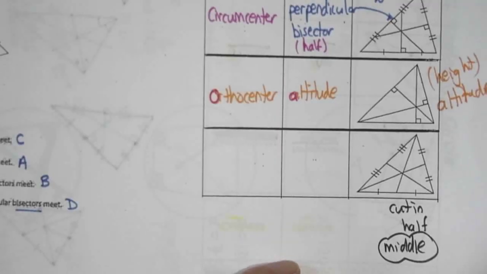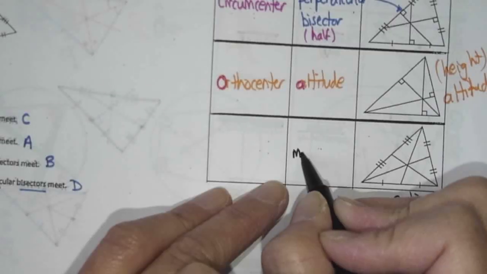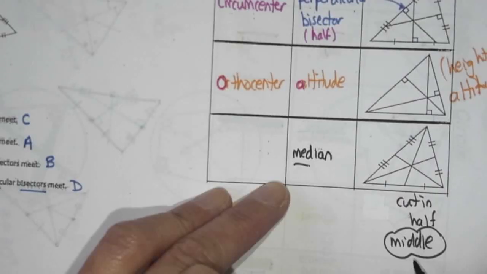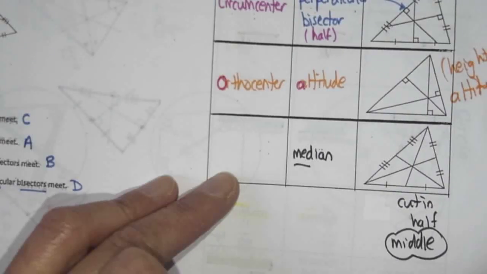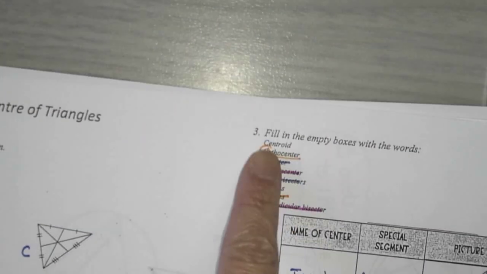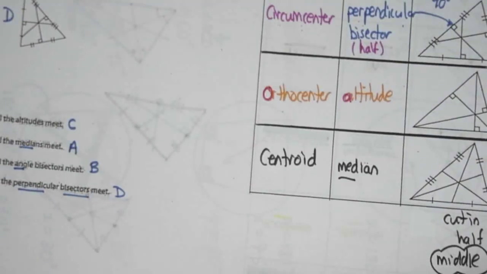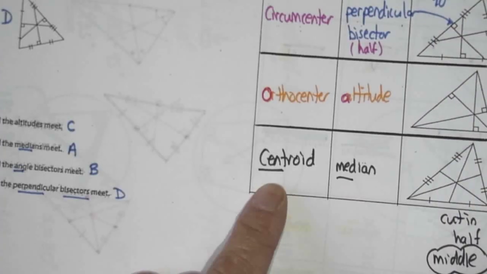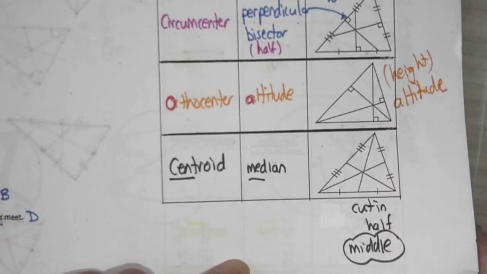Right? So you think middle. So cutting each side in half would be like cutting it in the middle, which gives me the word median. Median. Middle. Med is middle. Medium. Kind of like, if you're saying medium, it's about halfway, right? So halfway. And then the word that we're getting is centroid, which means center. So that to me looks like center is the medium. Median, which is middle. Looks like middle to me. And that's how I memorize my definitions.